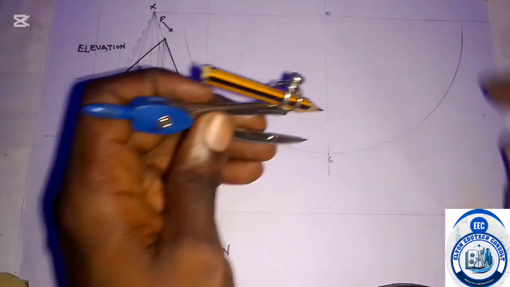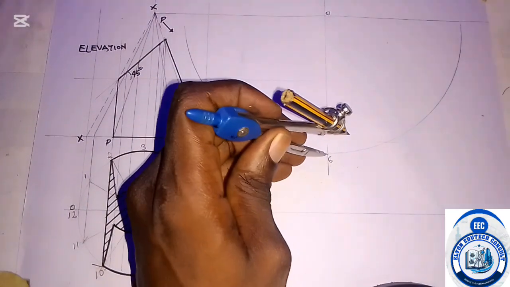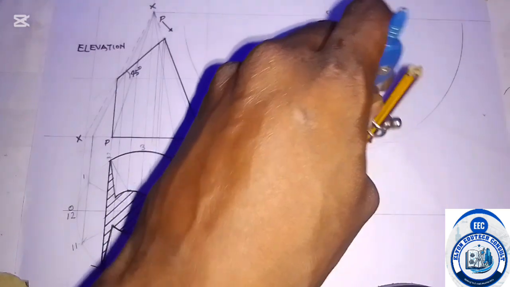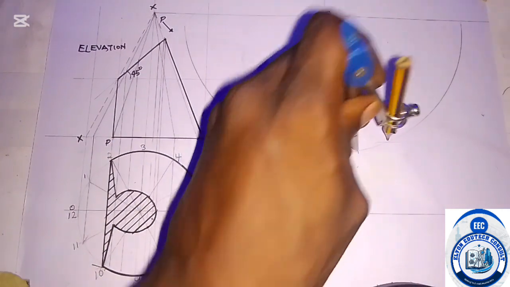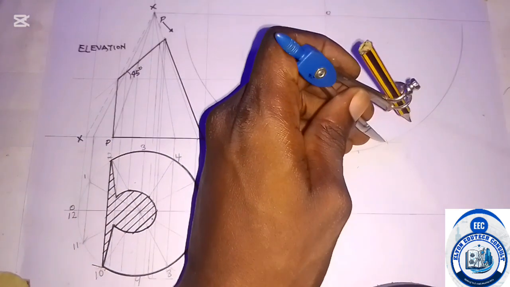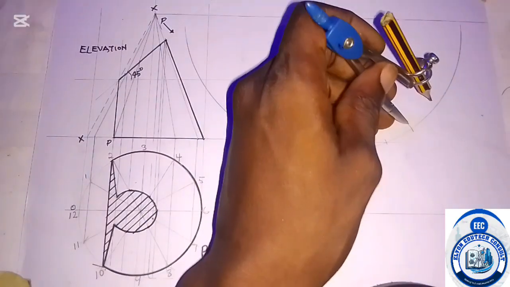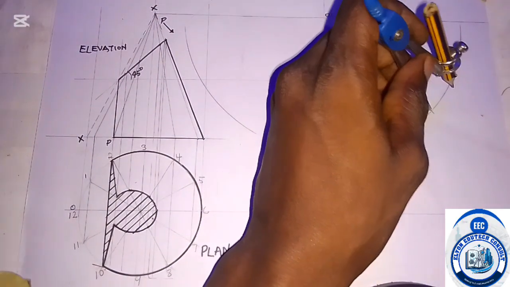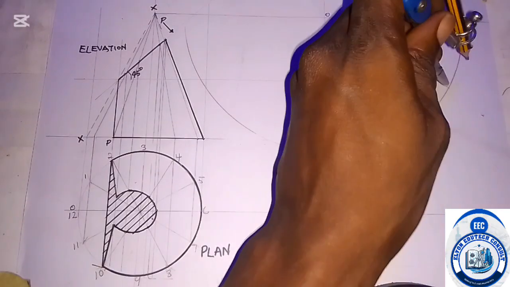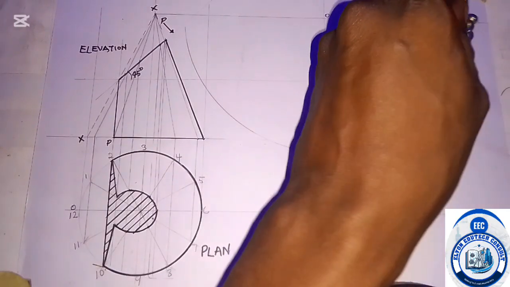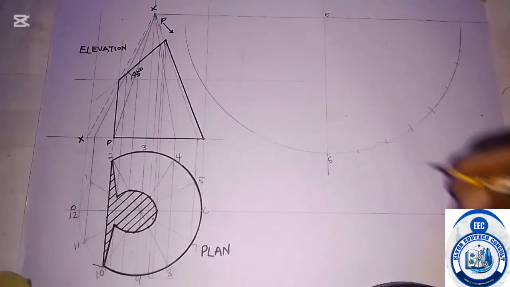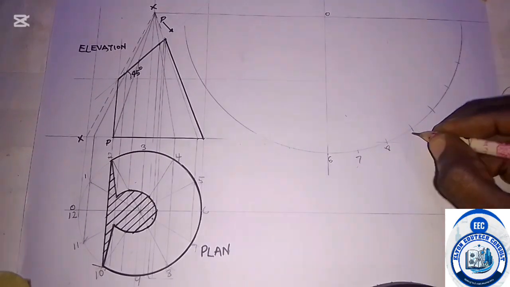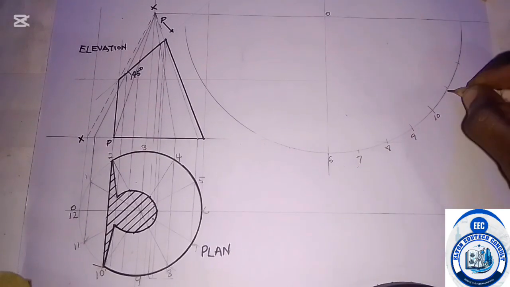Already have 6, so I will go this way. So this will be 7, 8, 9, 10, 11, and 12.